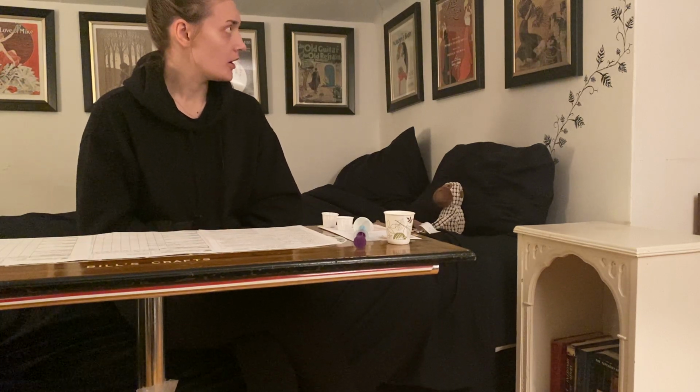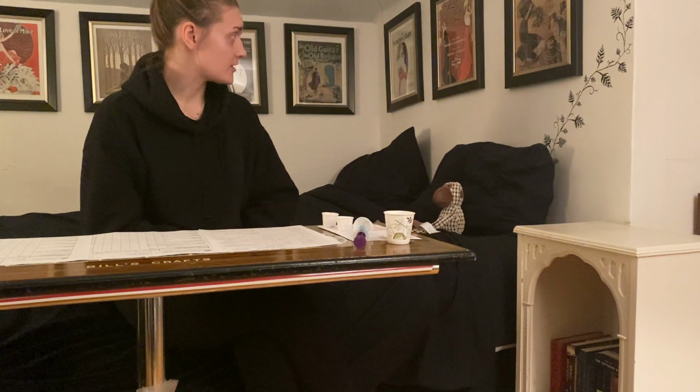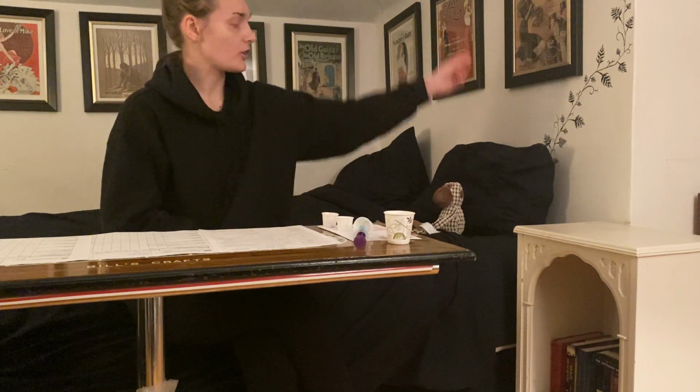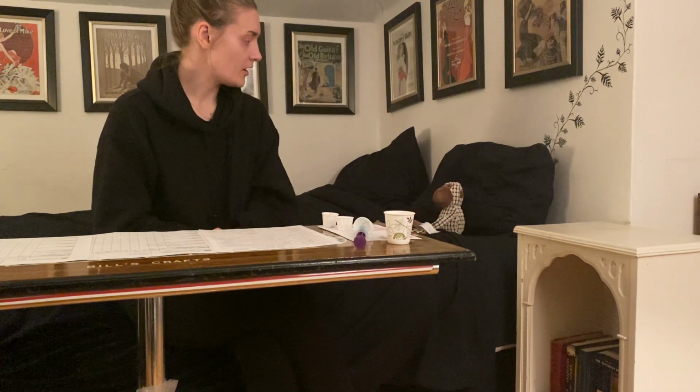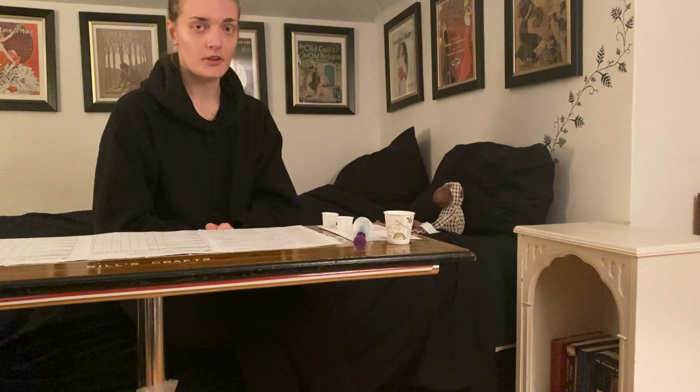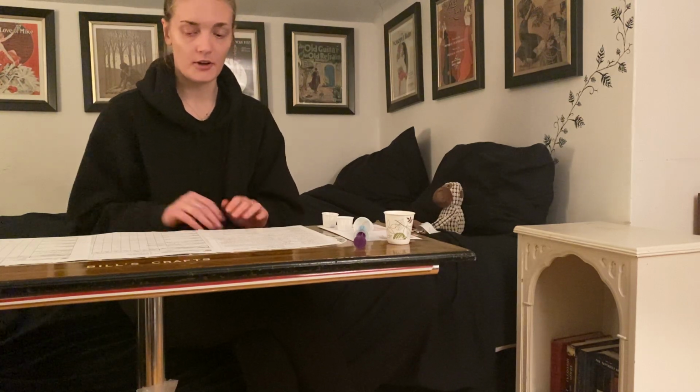Perfect. So now that we're done with that, we just want to make sure the patient's nice and safe and that they don't need anything else. So you're going to put their call bell beside them. Let them know to call you if they experience any of those symptoms or need any help.